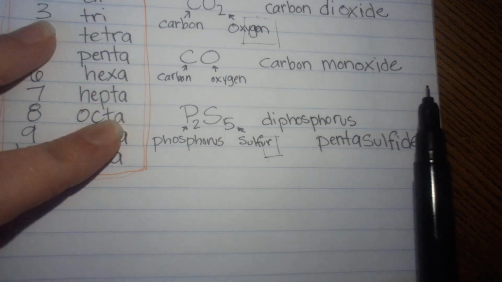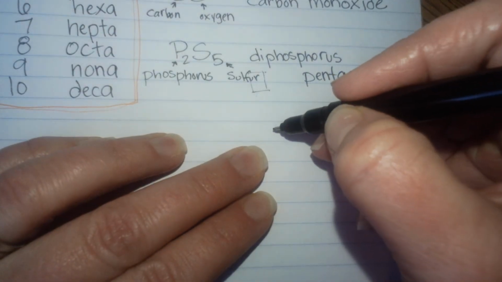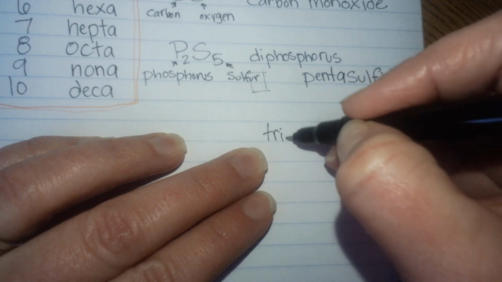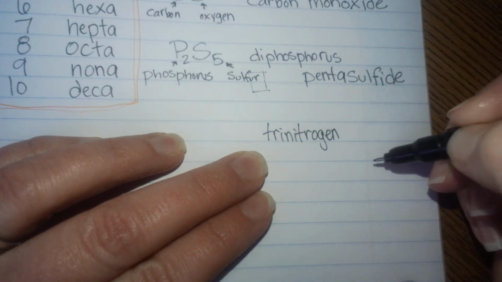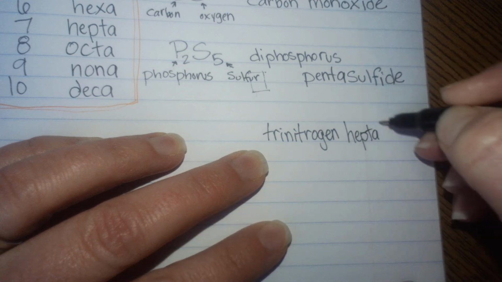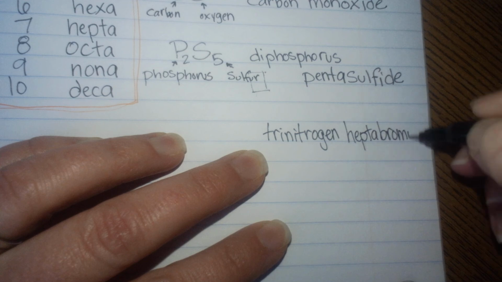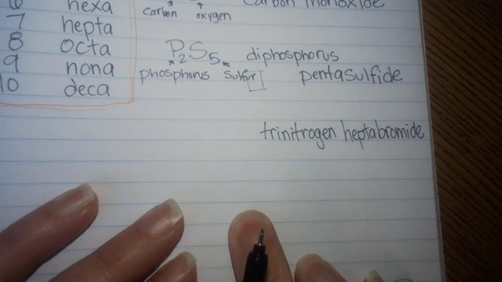Alright, let's go the other way with this one, and then I'll let you have some time to do your practice. Here's the name: nitrogen heptabromide. Oh goodness. What is our process?